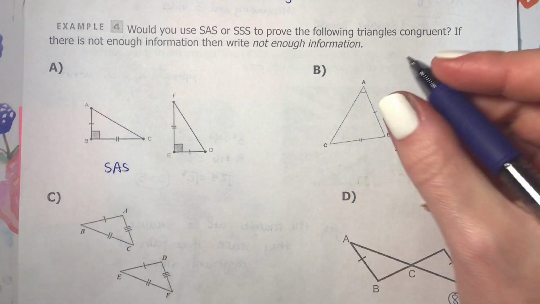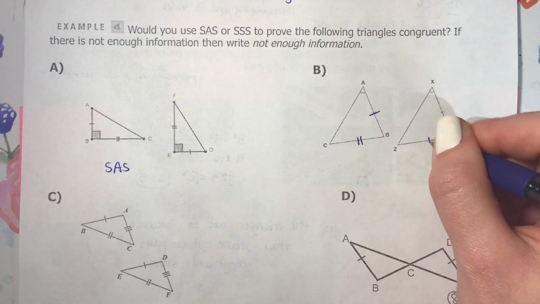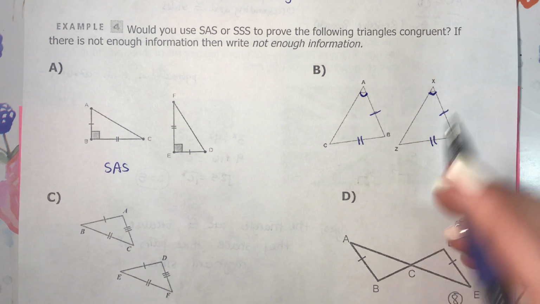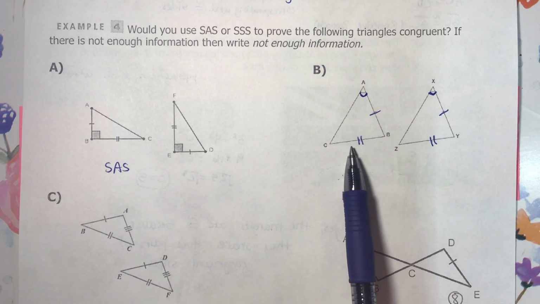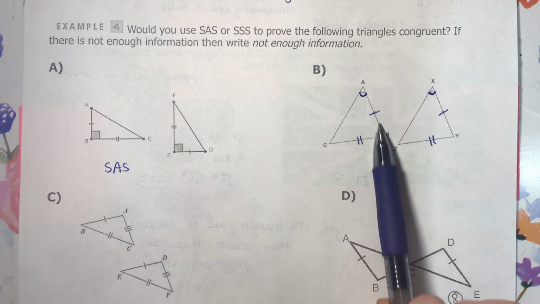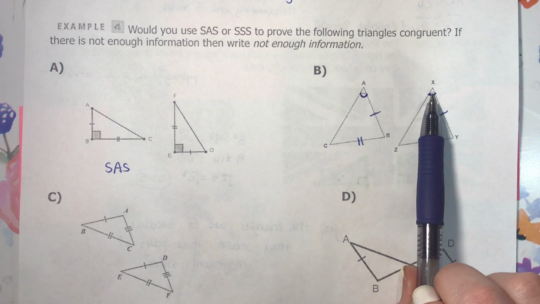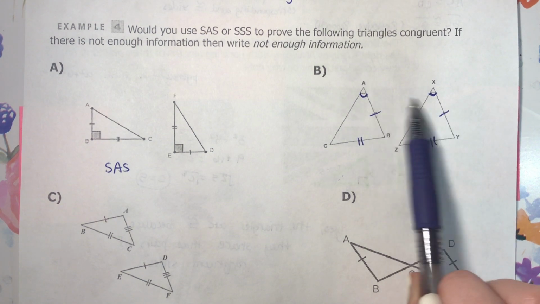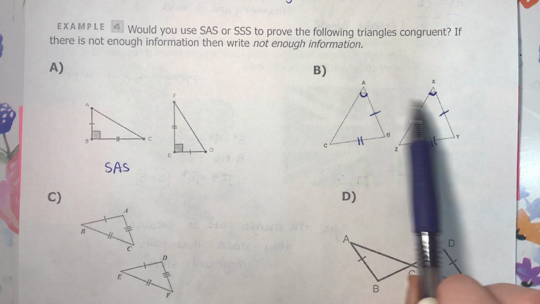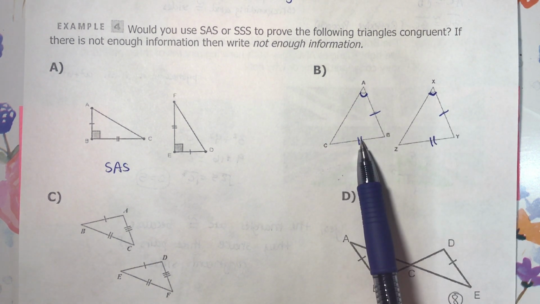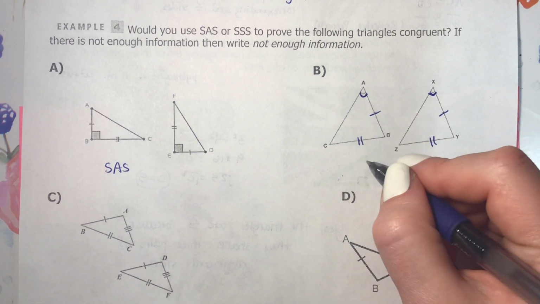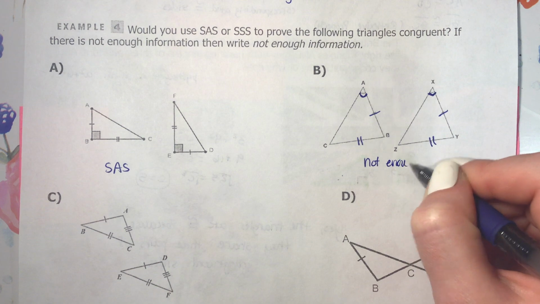Now looking at this next image, it's a little small, so let me make it larger for you. The markings in the image. Okay, I have a side that's congruent and a side that's congruent. Then I have another side that's congruent and another side that's congruent. But then I have this angle out here. This angle is not an inclusive angle or an included angle. This angle is on the outside of the two sides that I know. So this means there is not enough information.